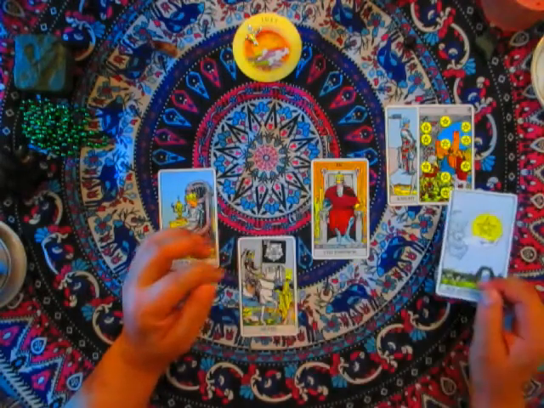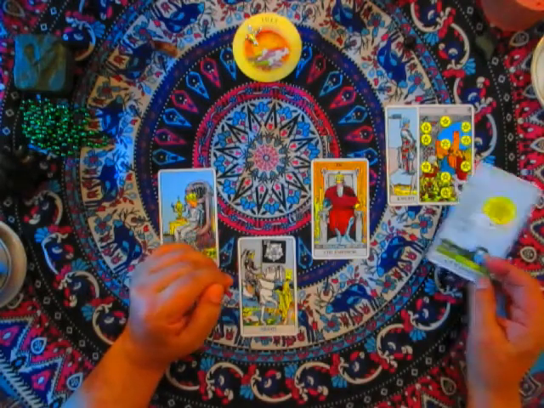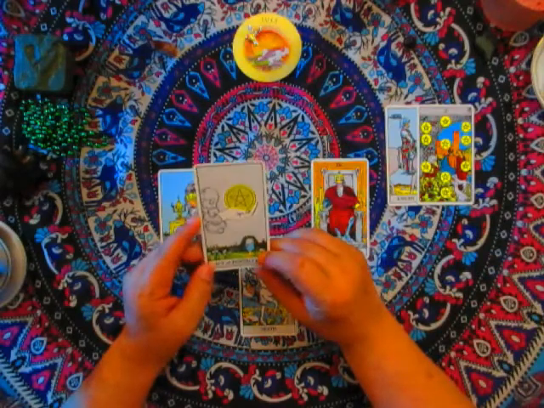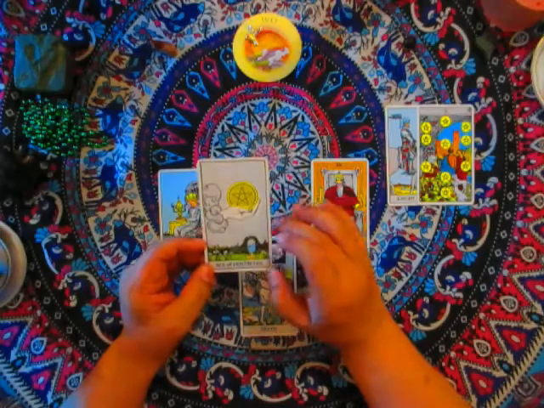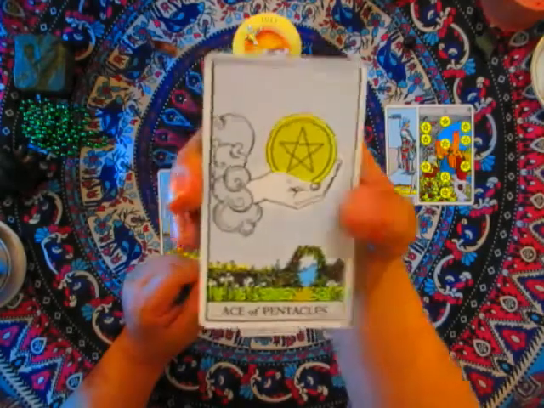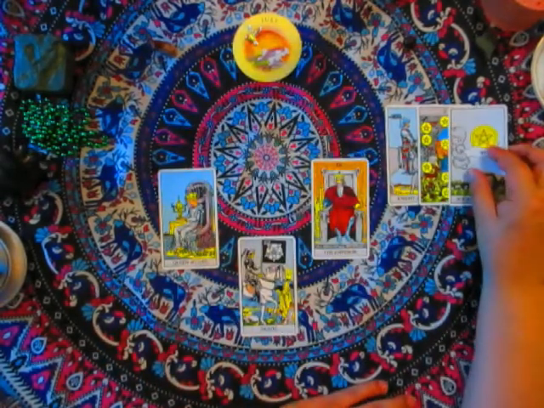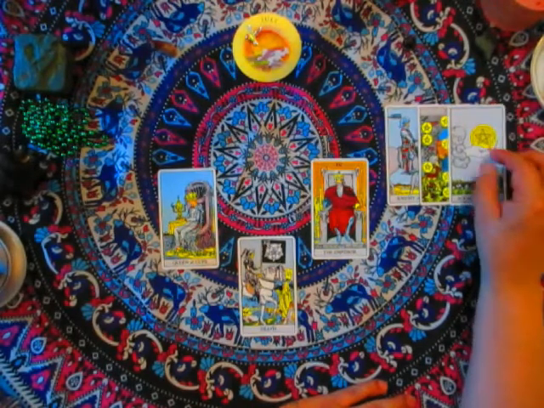Has the energy of dogs on it as well. Loyalty. Ace of Pentacles. Beautiful. Literally walking into a new archway right there. There's something new.